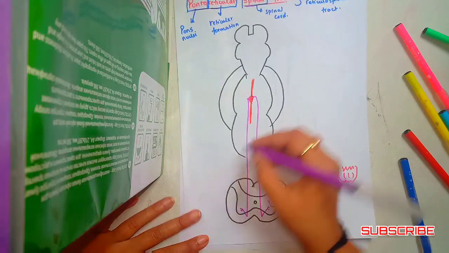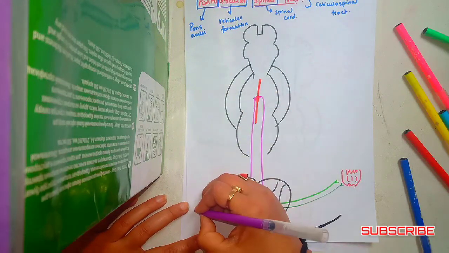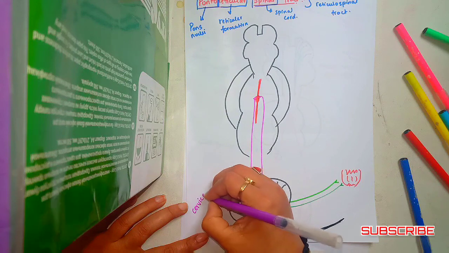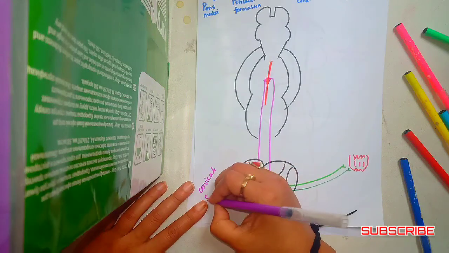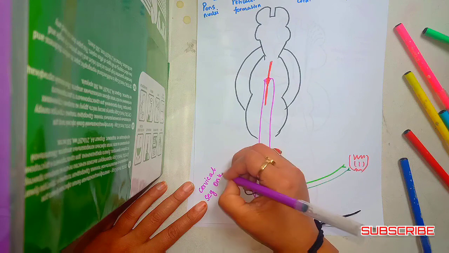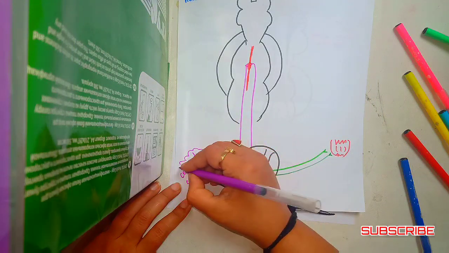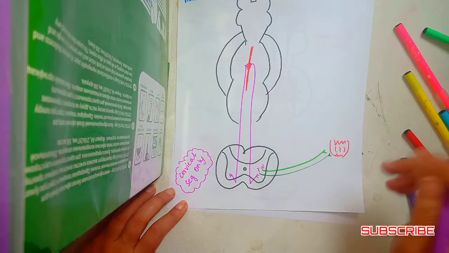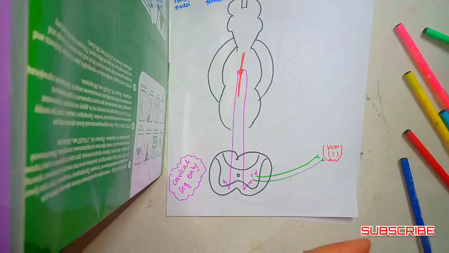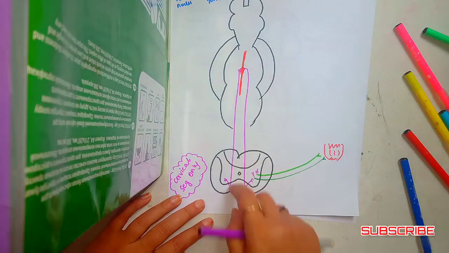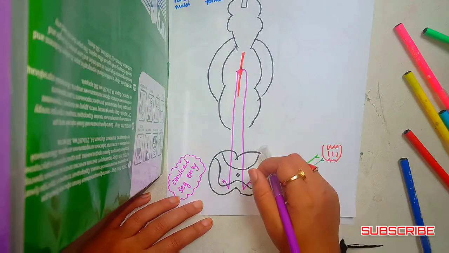The most important thing is that it is found till cervical segment only. So important thing is that it is found in cervical segment only. So here we see the descending tracts of the ponto-reticulo-spinal tract.